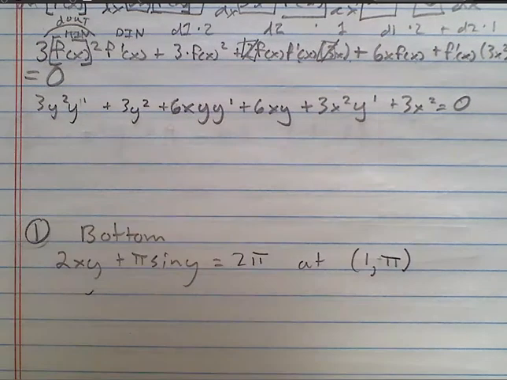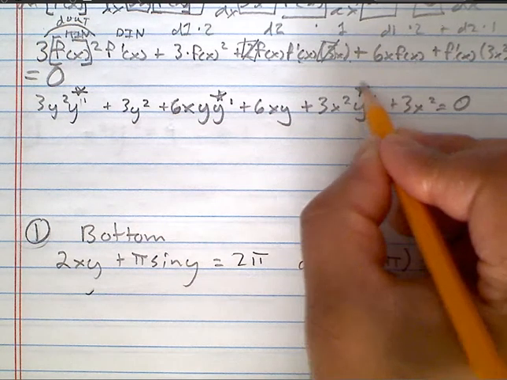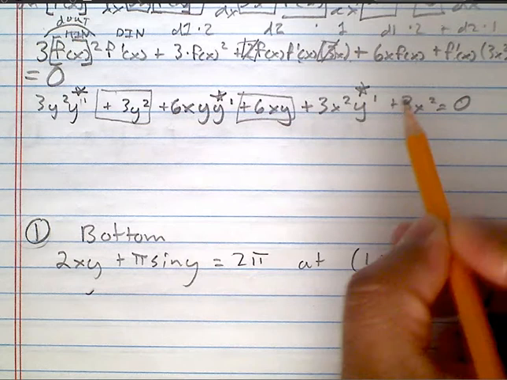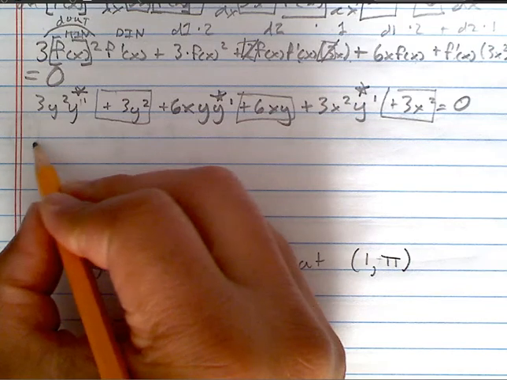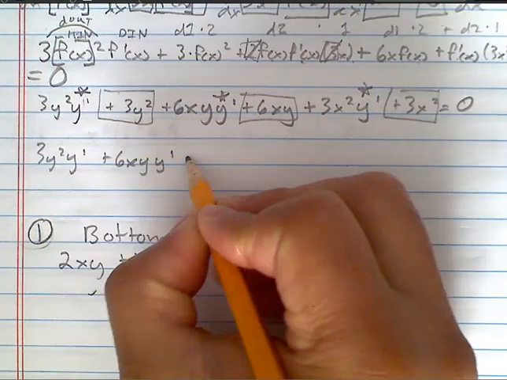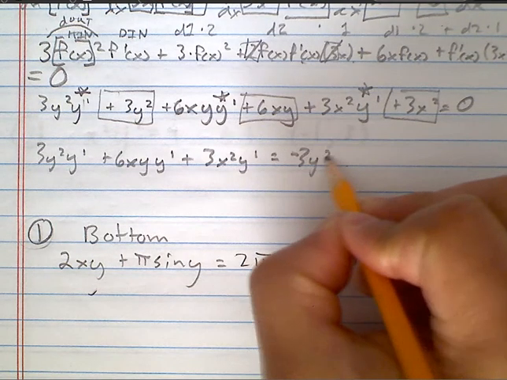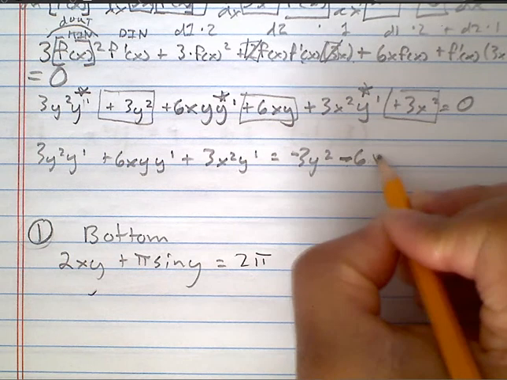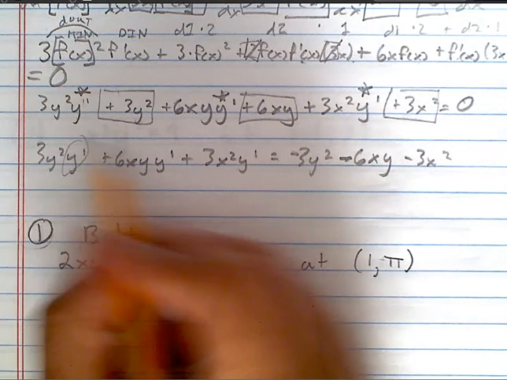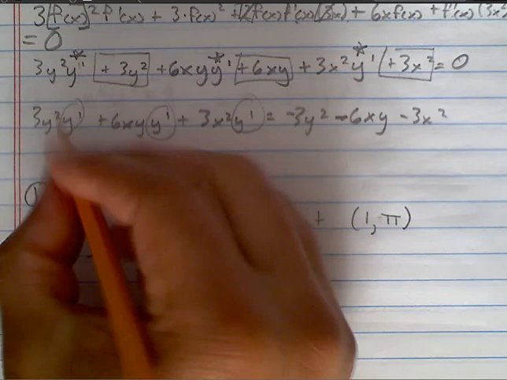We want to get our y primes on one side. So I'm going to subtract this, this, and this, and that's going to give me 3y squared y prime plus 6x y prime plus 3x squared y prime equals all this good stuff. And then these all have a y prime, so we should all be used to factoring out our y prime.